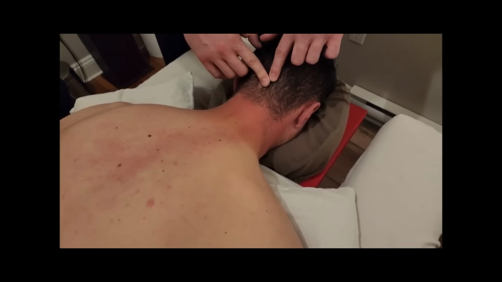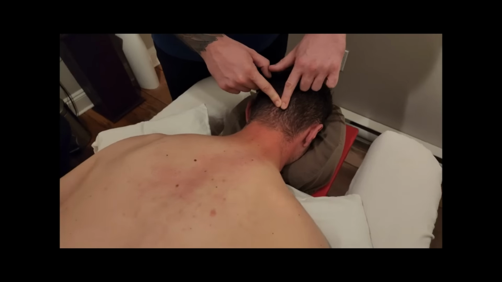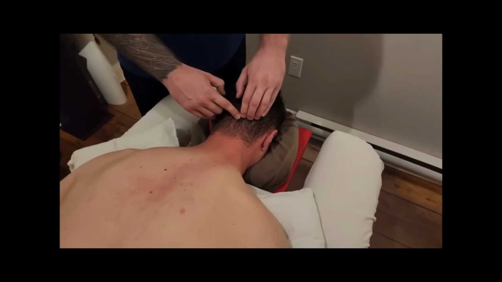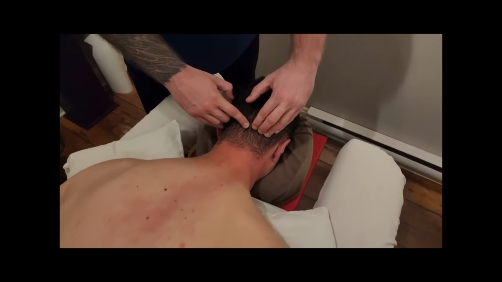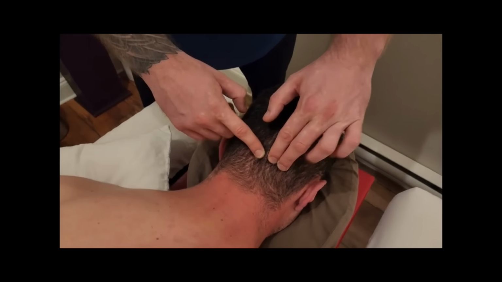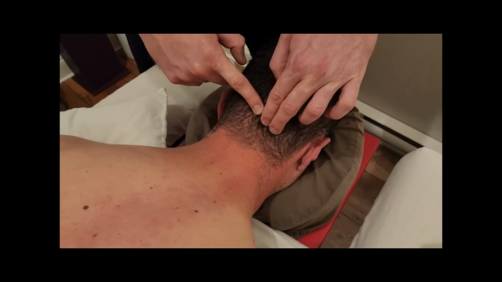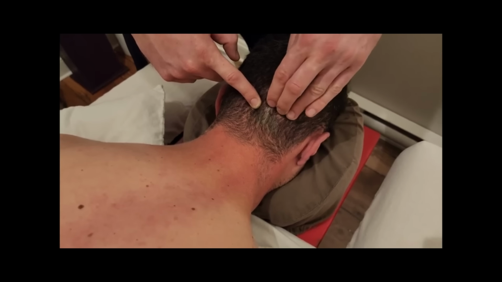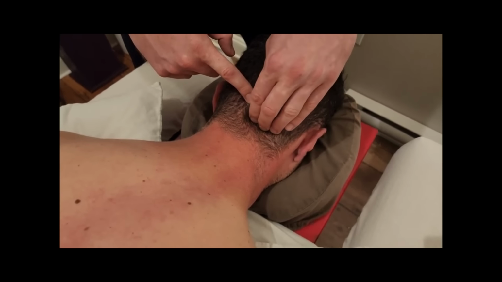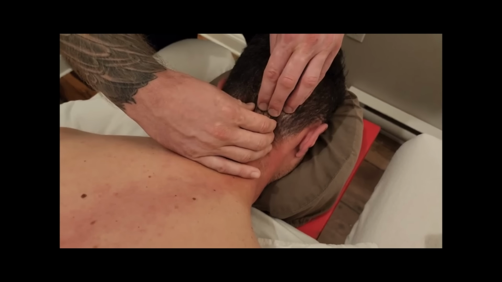So I've identified the external occipital protuberance here. And if I go off lateral to that, this is the superior nuchal line. And then I'm going to drop deeper or towards the neck. So this insertion is between the superior and inferior nuchal line of the occipital bone.